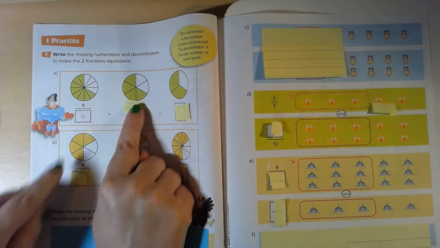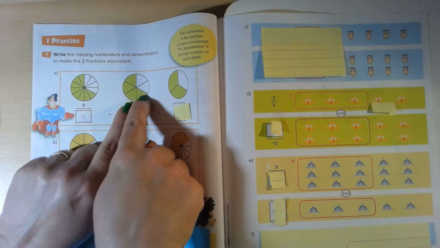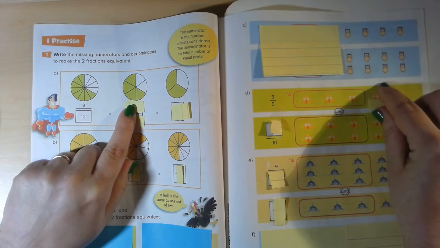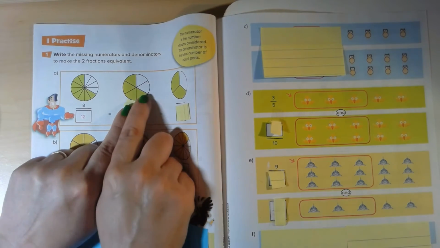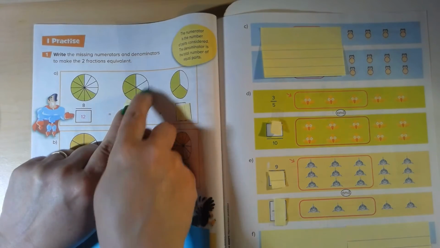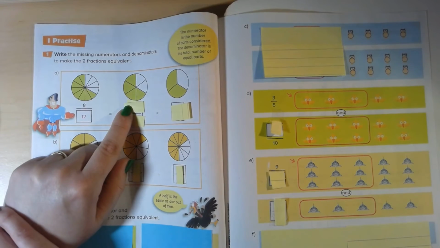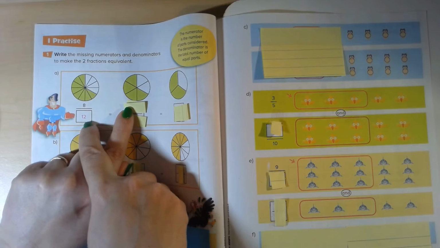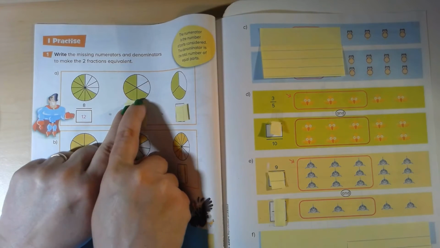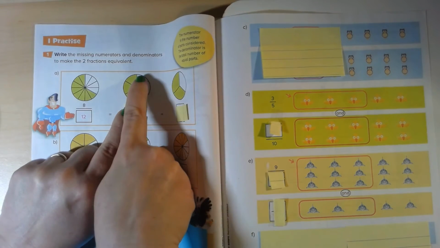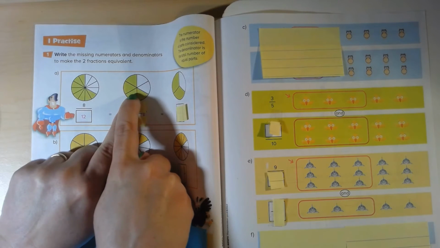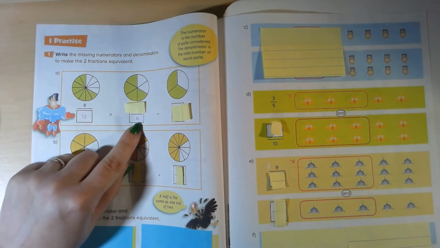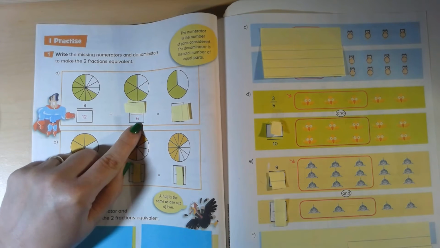Well, here we have the same value that's been shaded, but we have different parts that are the total. They've divided into not 12 equal parts. How many parts have they divided this circle into? 1, 2, 3, 4, 5, 6. So our total is going to be 6 equal parts.